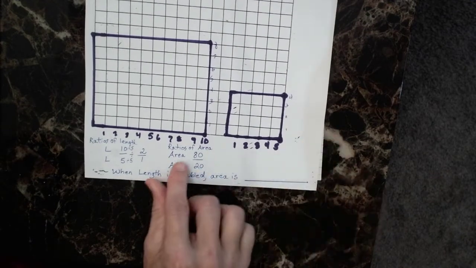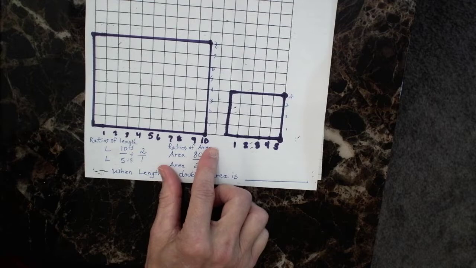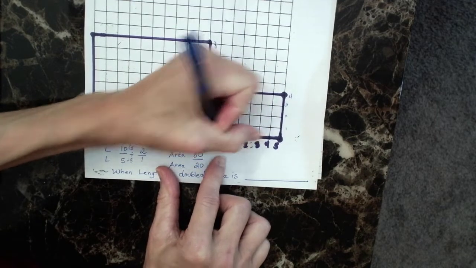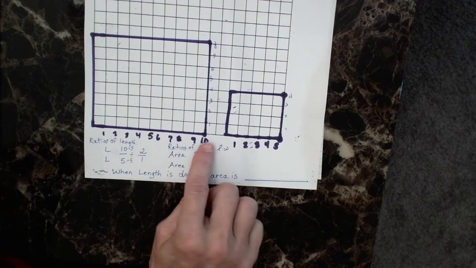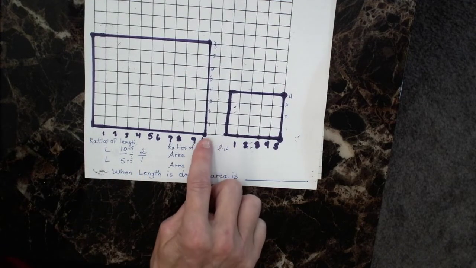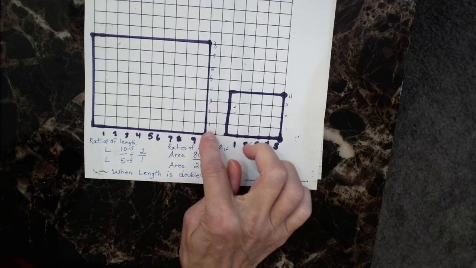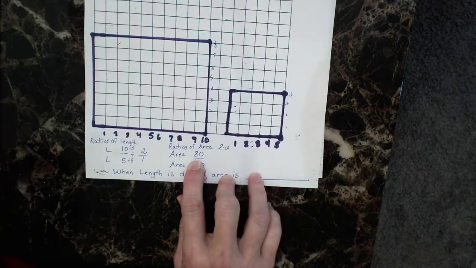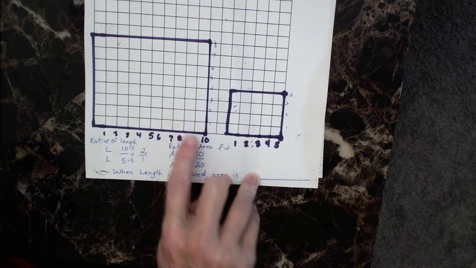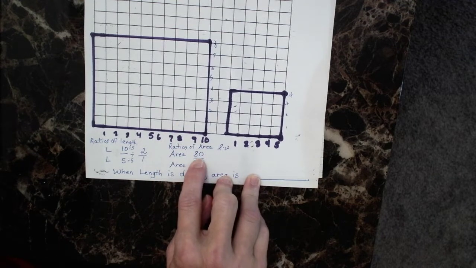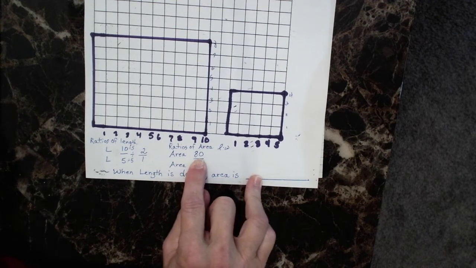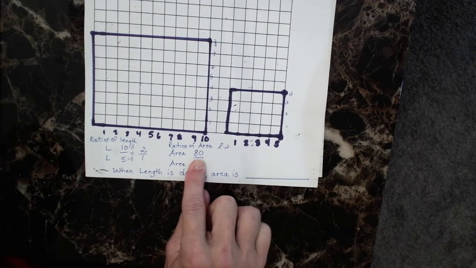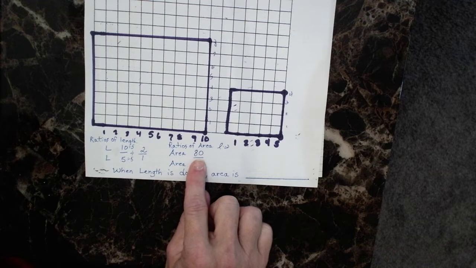Moving on to ratios of area. Remember, area is length times width. So the length is 10 here. The width is 8. So 10 times 8 is 80 for the area of the first rectangle. We're not putting square units right now. We're just looking at the numbers so that we can focus our attention.